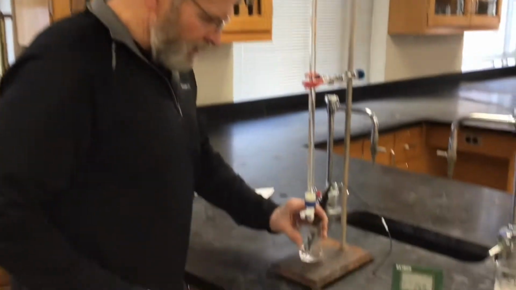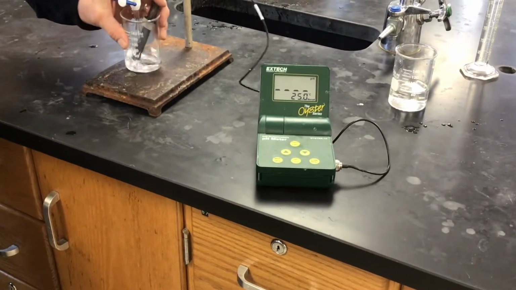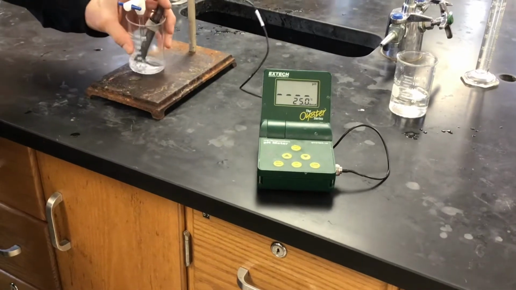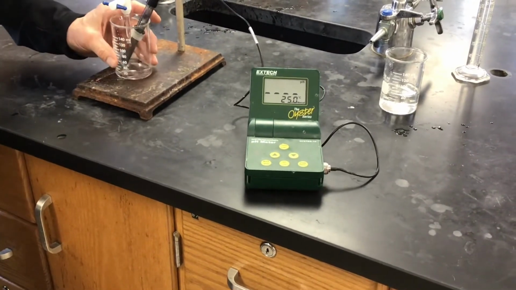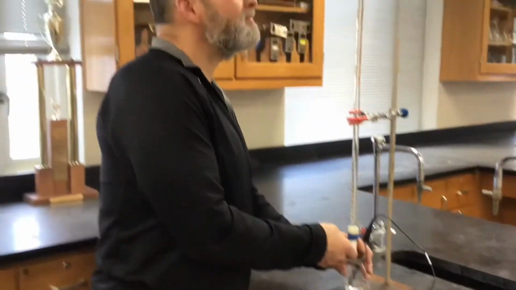There's 2 added. I hope the meter hasn't given up the ghost. Okay, there's 2 ml. 0.00.